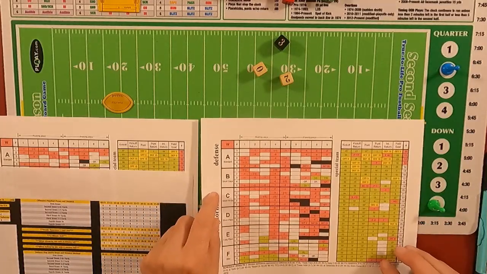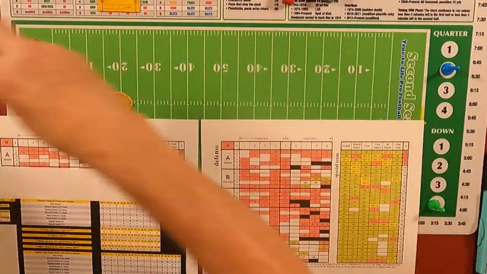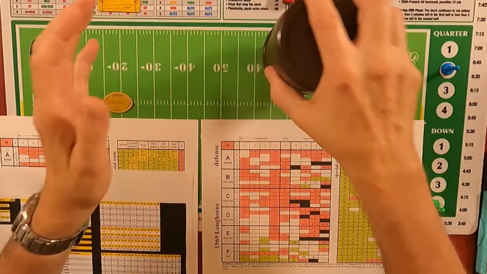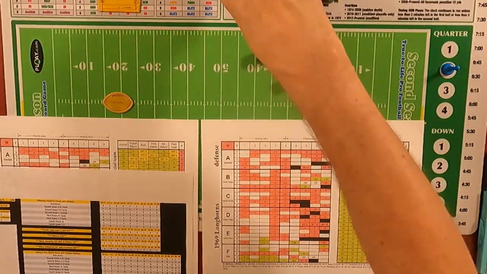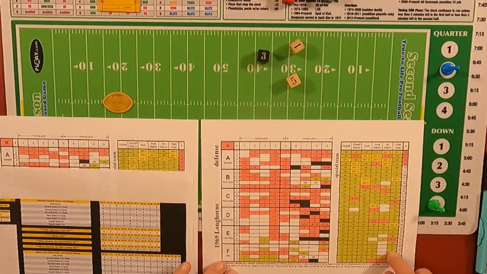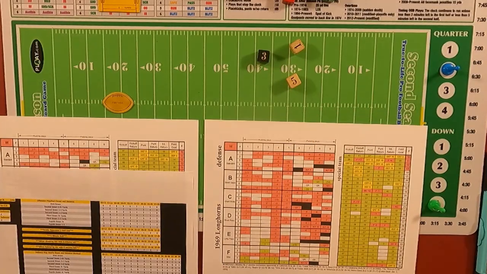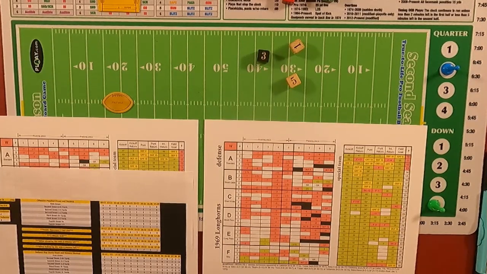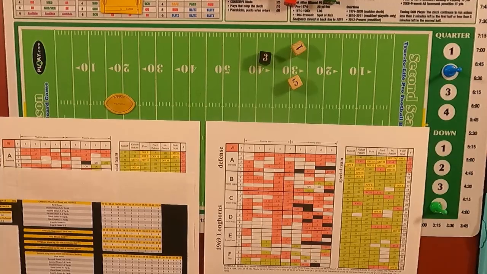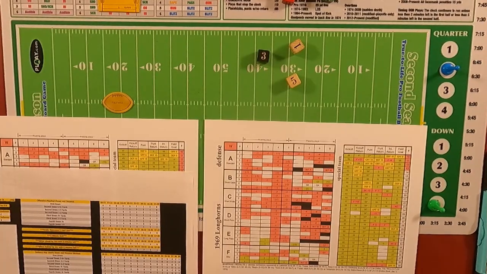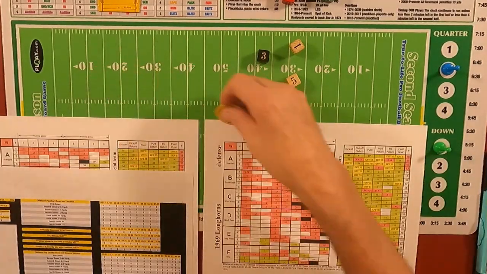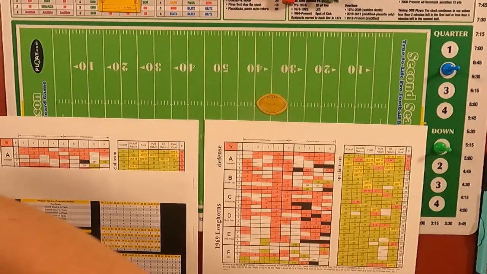Here we go. Kicking a field goal. No penalty there. 36 is 25. Field goal's good. They hit the field goal. Finally. Man, that was a long time coming to get 3 points on the board. All right, Texas has to kick off from the 40.